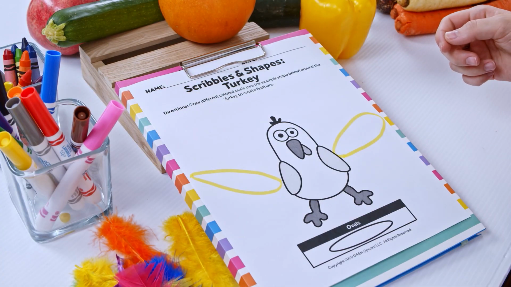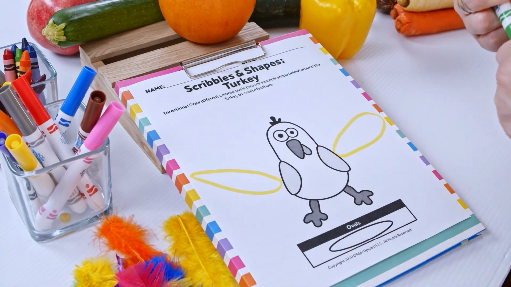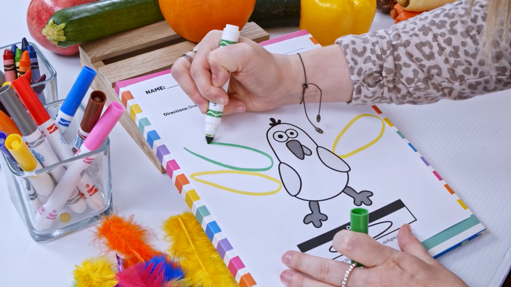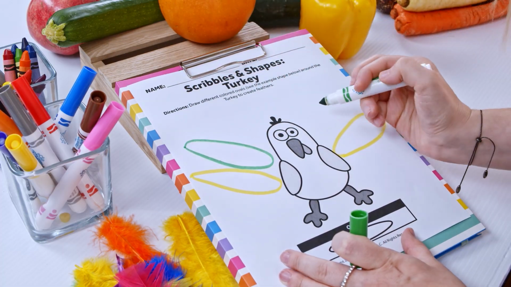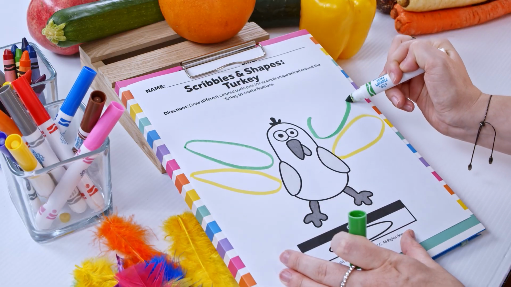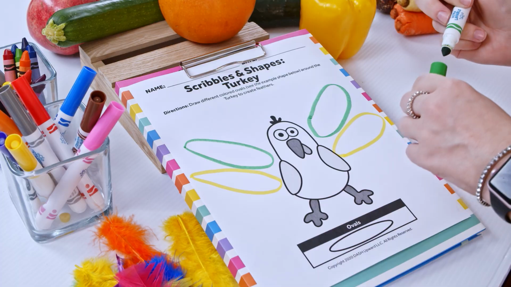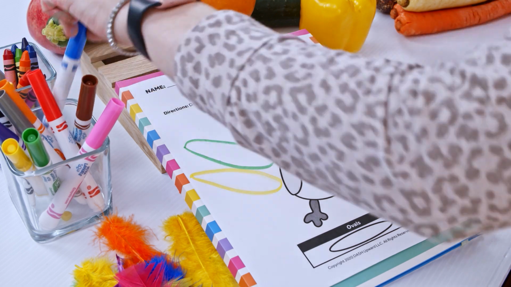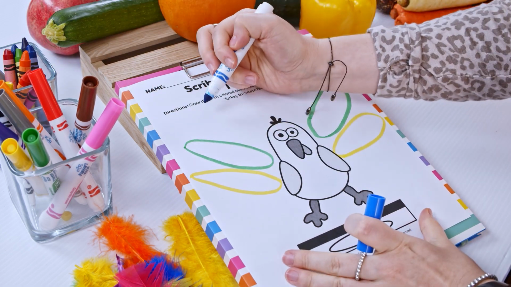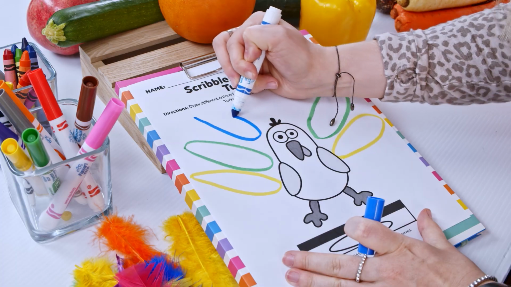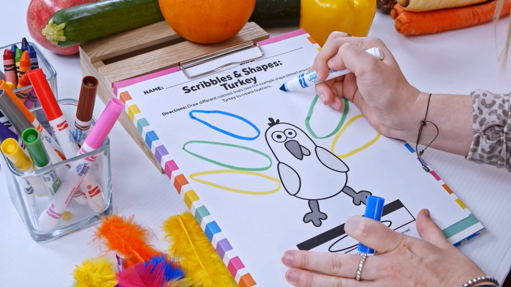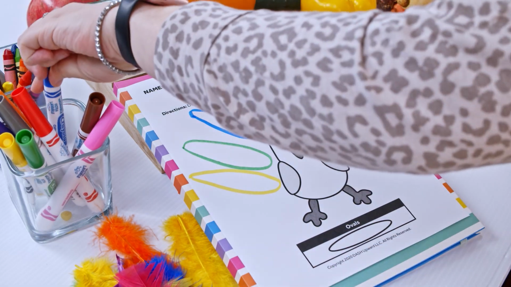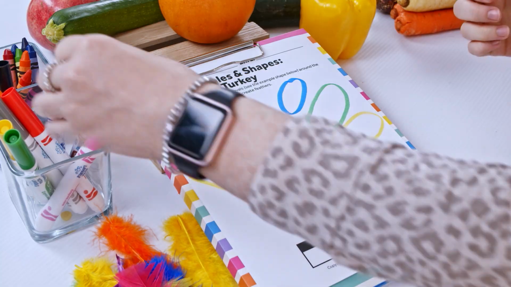How about green? What a great choice. I like green too. So I'm going to make another big oval for the feathers. Same on this side. Awesome. All right, now what other color should I use? How about blue? That's a good choice. We'll make another big oval, another big oval, and then I need one more color for the top feather. How about red?